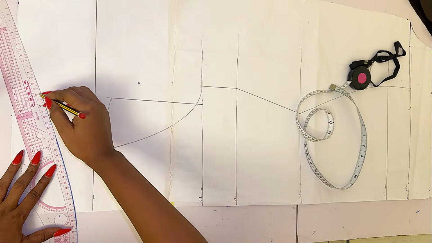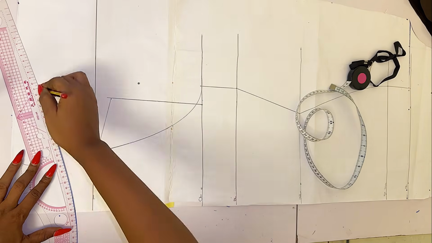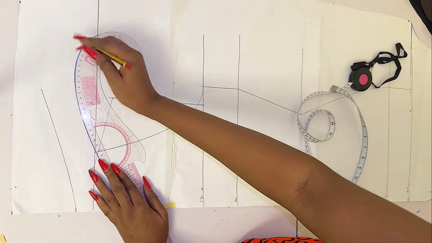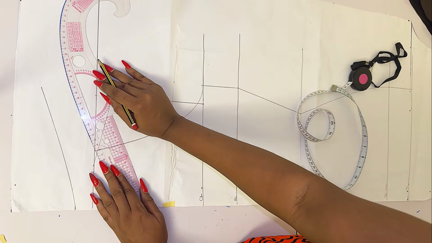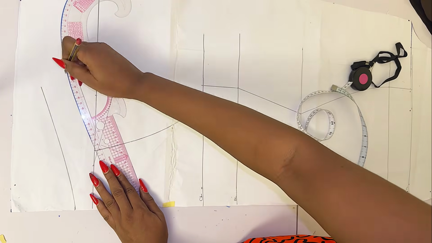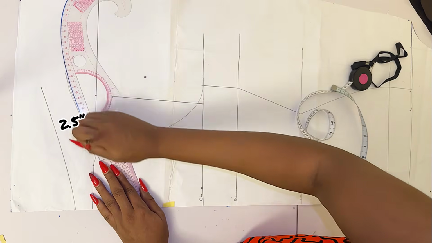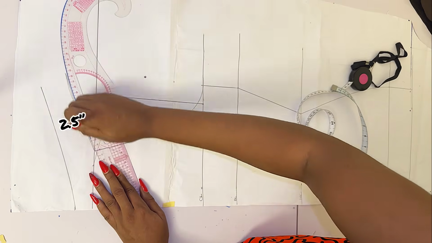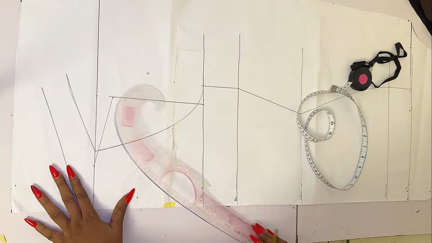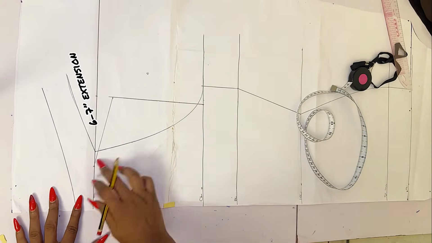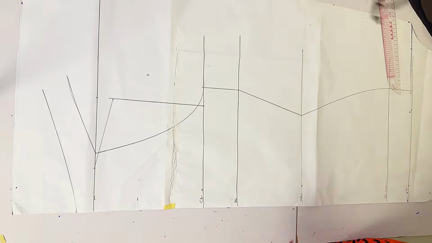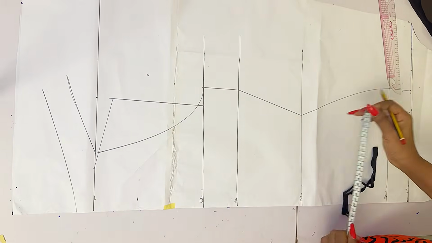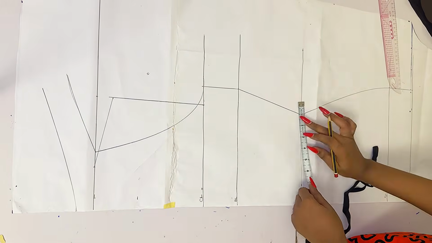Now on my neck width, I'll also connect it with a curve. Simply follow what I'm doing on your screen so you can replicate this same shape accurately. While extending the strap, make sure your strap width is between 2.5 inches to 3 inches. As you can see, I'm making mine short because I didn't have enough length for the strap, but it's roughly about 6 to 7 inches extension. So to make up for my strap length, I'll be attaching another piece of fabric later to elongate the strap.